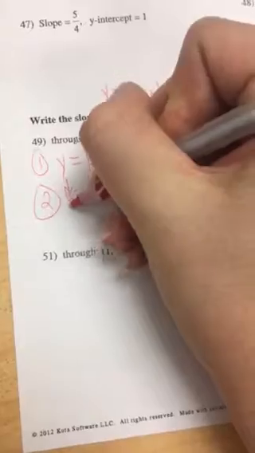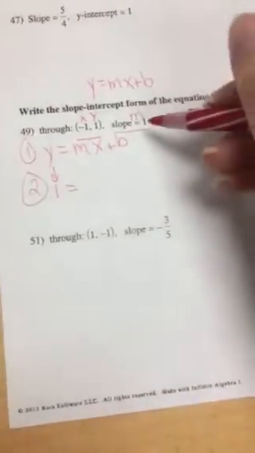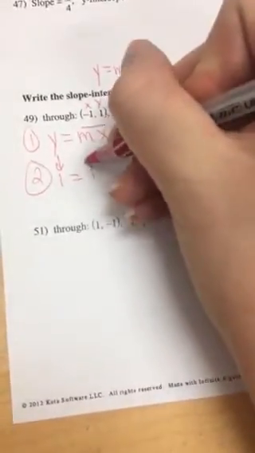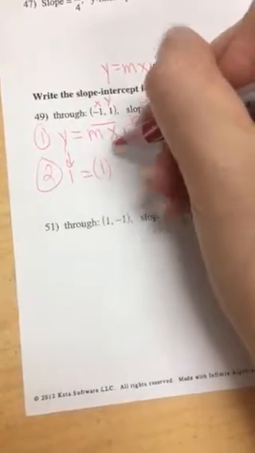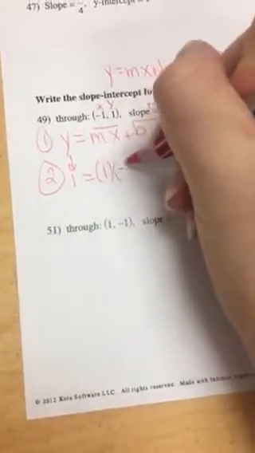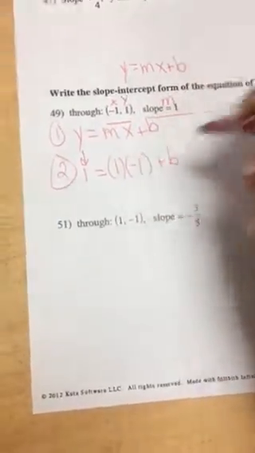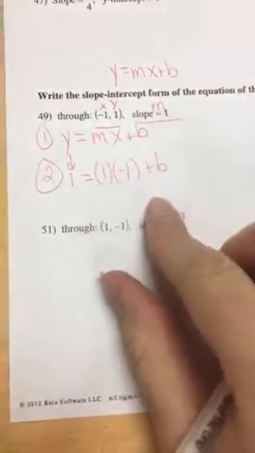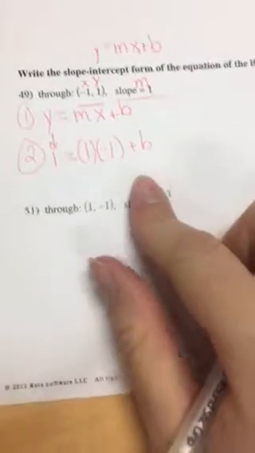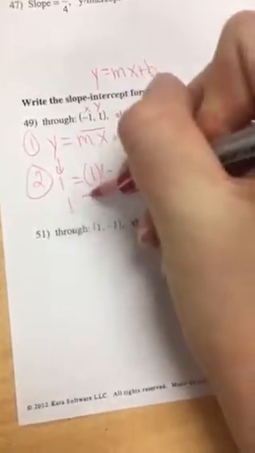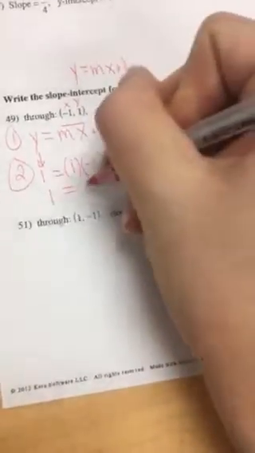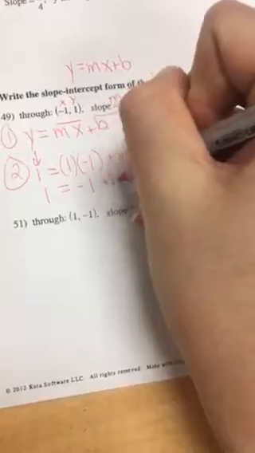So y is going to be 1 equals my slope is also 1. That's being multiplied by my x, that's -1 plus b. So I'm going to solve this out using my one-step equation skills. Okay, so it's going to be 1 equals 1 times -1 is -1 plus b.